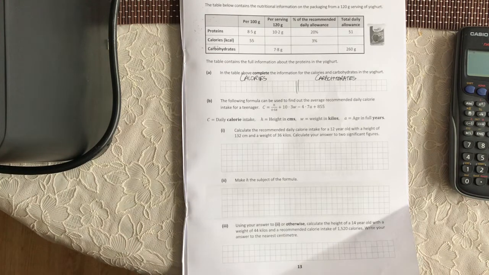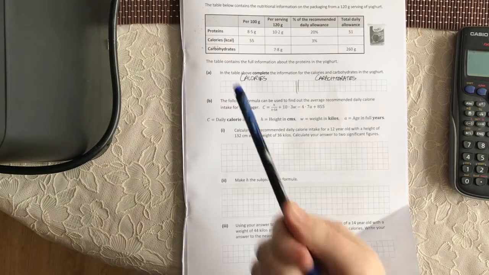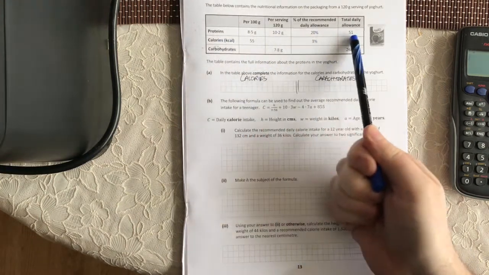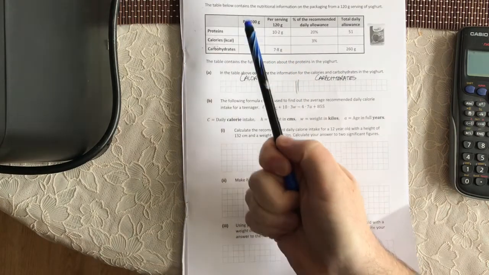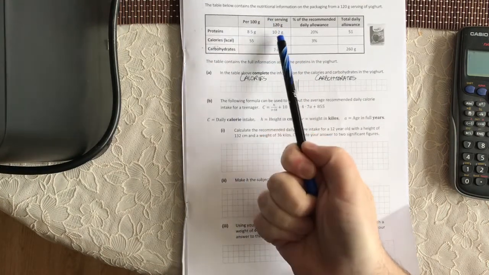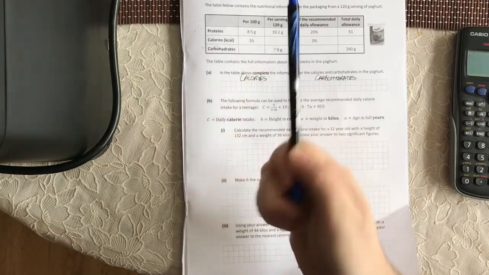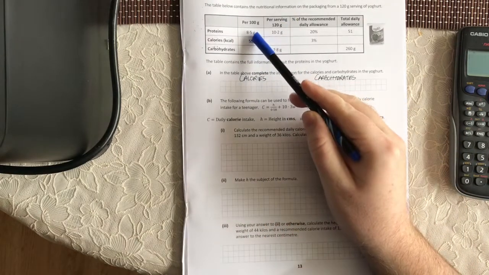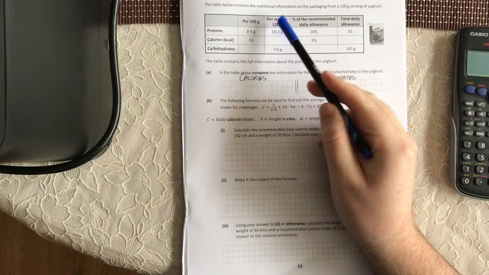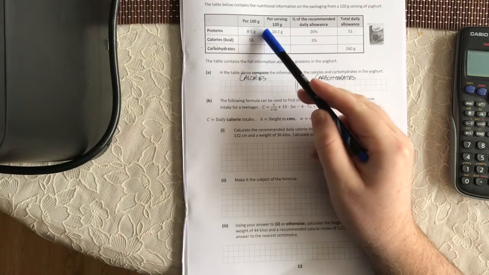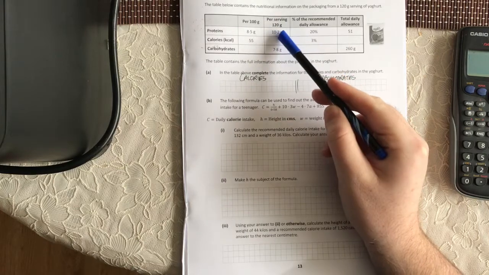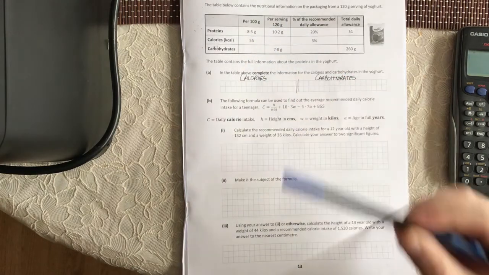The proteins is going to be our standard for how to work out the rest of them. All right, so if we have 8.5 grams per 100 gram, and you have 10.2 grams per 120, well, you can think of that as 8.5 is like 100%, and this is 120%. So if I multiply 8.5 by 1.2, that gives me 10.2. So I'm going to do the very same to 55.